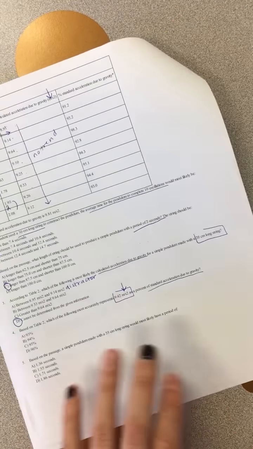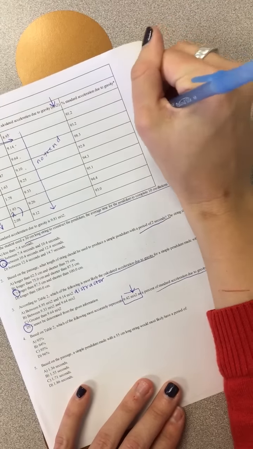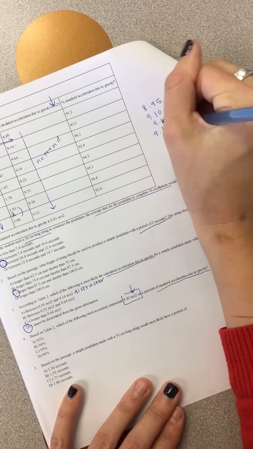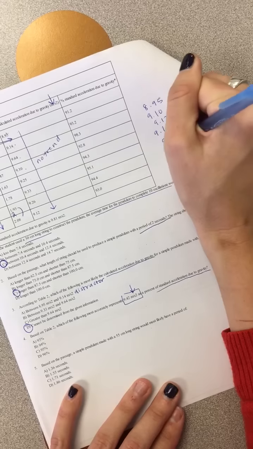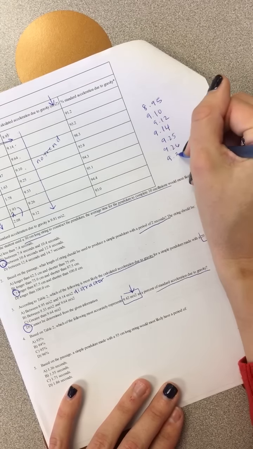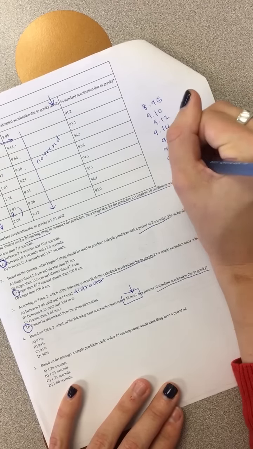So here, I actually am going to change this and put it in the right order. So 8.95, 9.10, 9.12, 9.14, 9.25, 9.26, 9.33, 9.64. So we'll put 9.42.